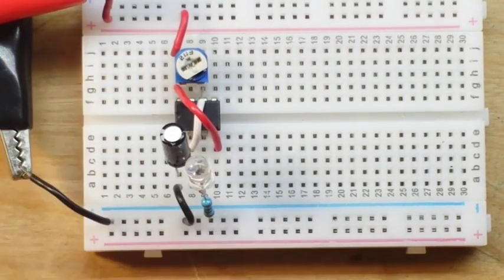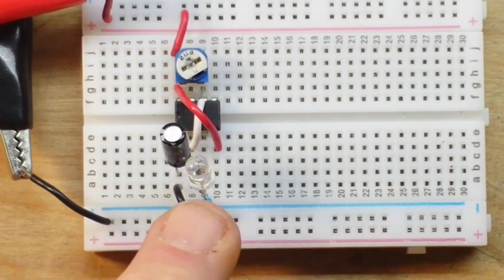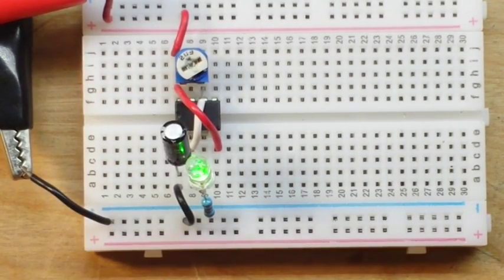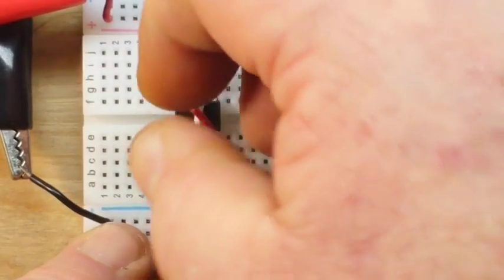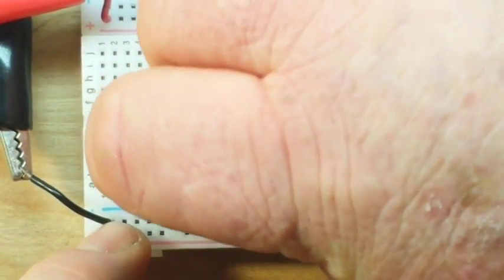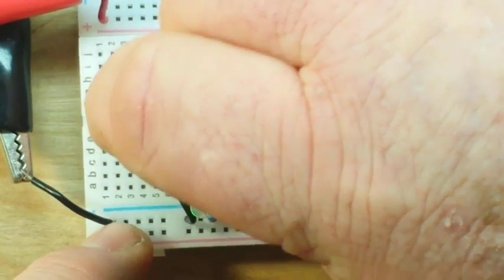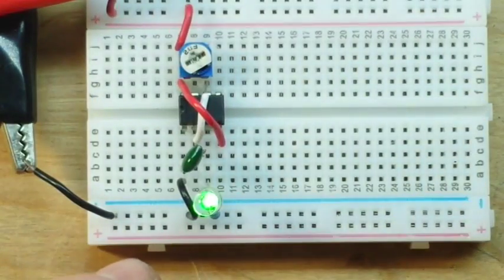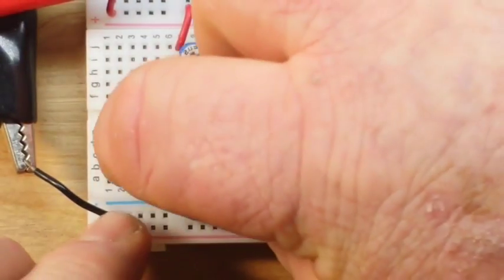Just in case you're unfamiliar, I'm going to go over this really quick. This is a 555 timer, and it is in bistable mode, so it's on and off. That rate is controlled by this capacitor right here. So what we can do is change that capacitor for different values, and that will allow us to change the frequency, and the duty cycle can be controlled from that potentiometer.